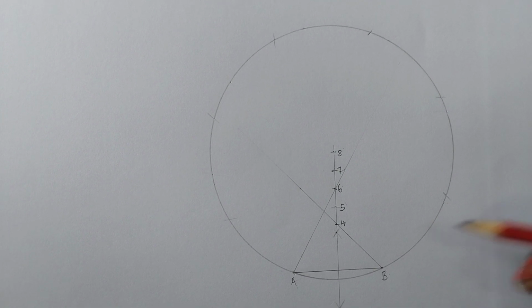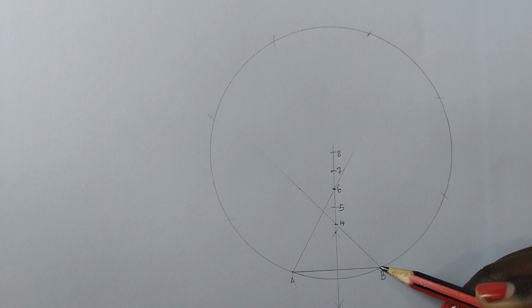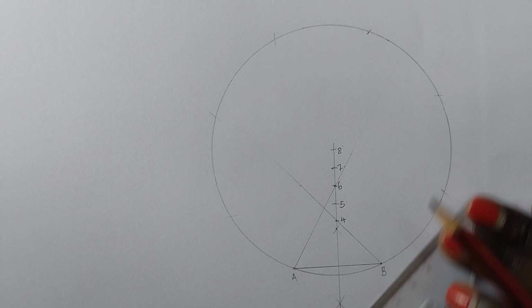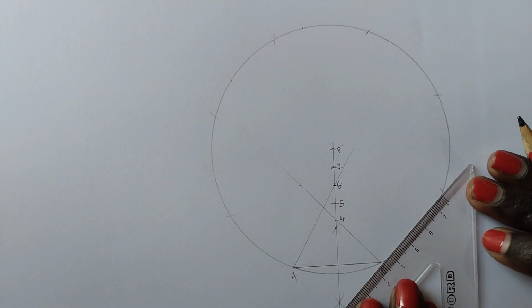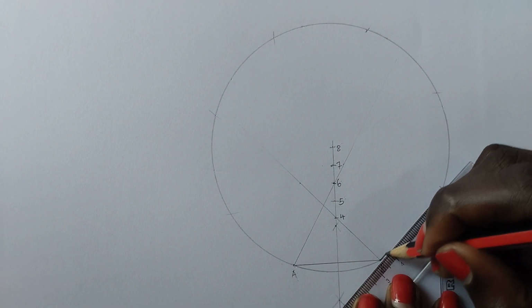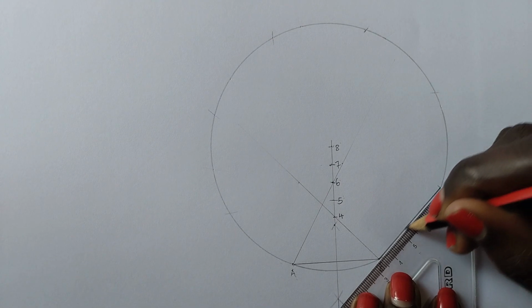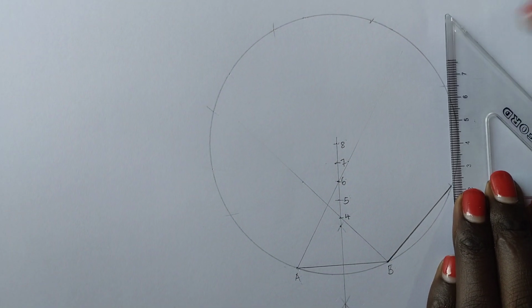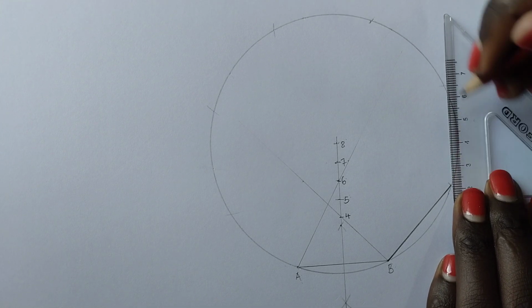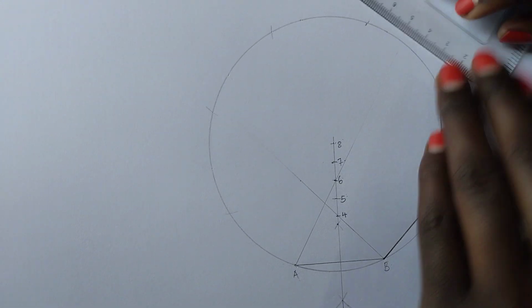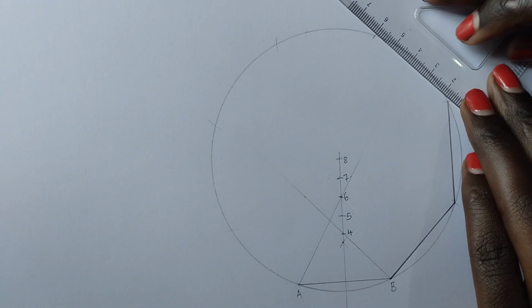We are going to join the arcs now from point B to our next arc, from this point to the next arc. We are going to join it using an HB pencil for outlines. From that arc to this, we have that arc.